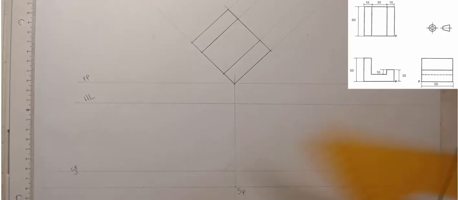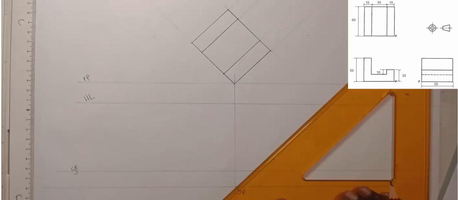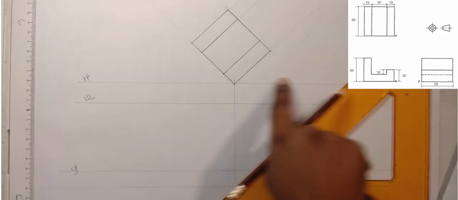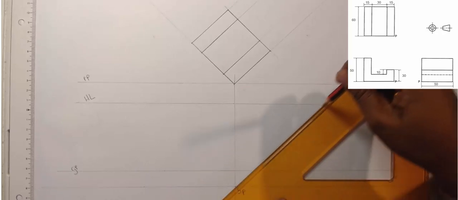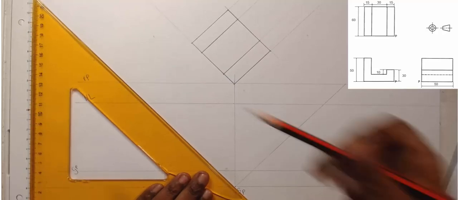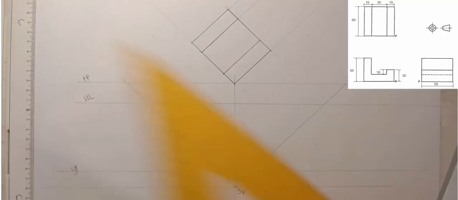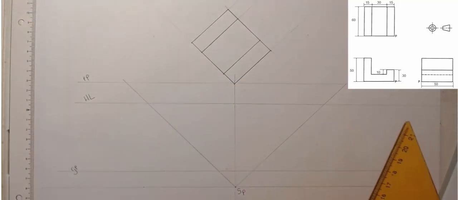Right, so we take our 45 degrees set square, from where it is, and then we're going to make sure that it goes all the way to the PP line. So this side all the way to the PP line. And I'm also going to turn my 45 degrees so that I can get my 135 degrees. Okay. Now after doing that, what do we do?